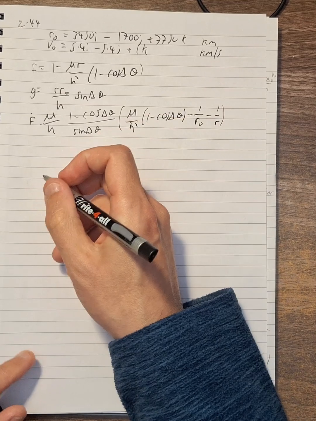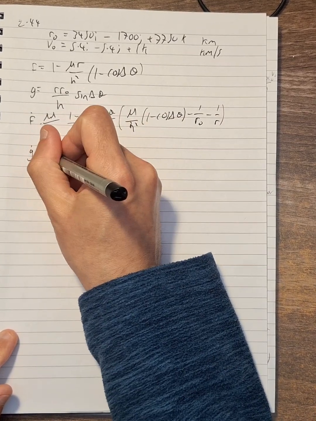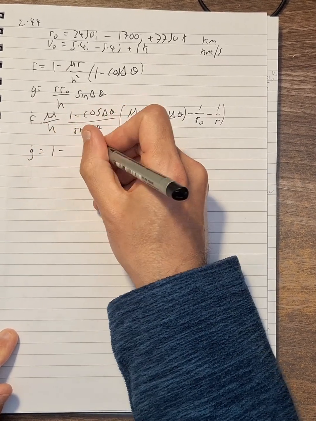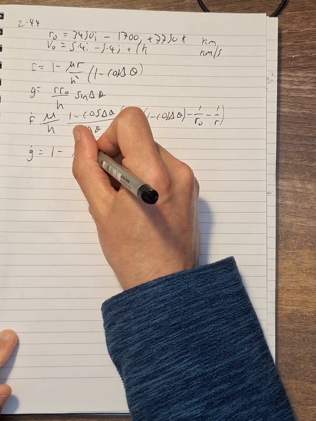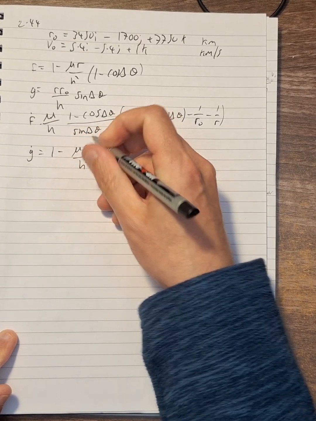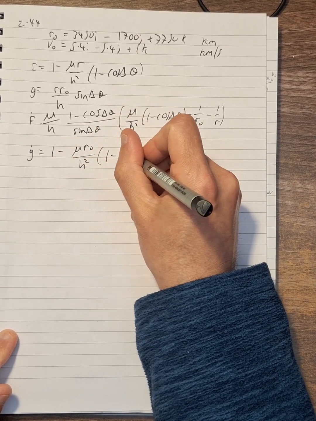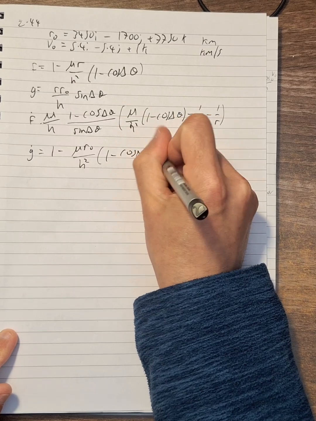So a bit long-winded, that one. And then g dot equals 1 minus mu over r naught over h squared from 1 minus cos delta theta.